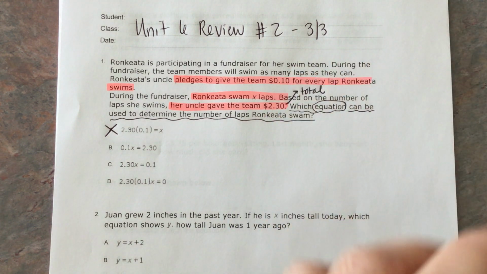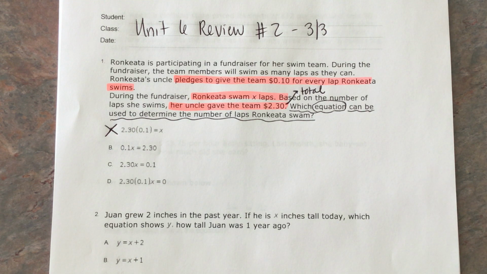Why do you think that this one could be the answer? Right, so essentially, you're multiplying the number of laps times 10 cents to get our total. Okay, so that probably is our answer, but let's just check the other two just to make sure.